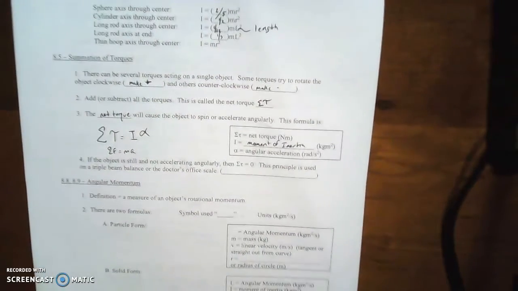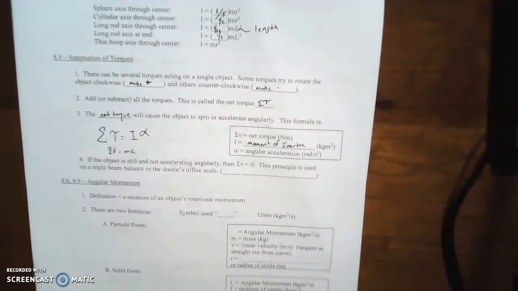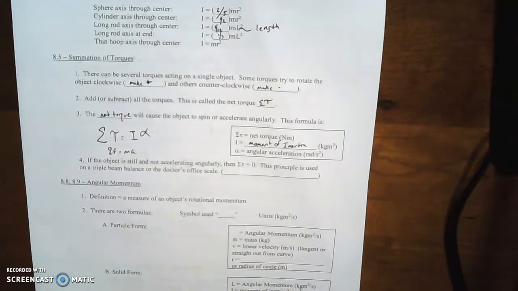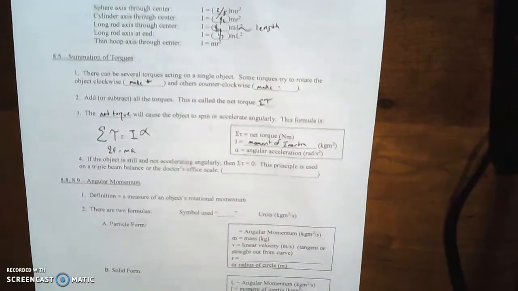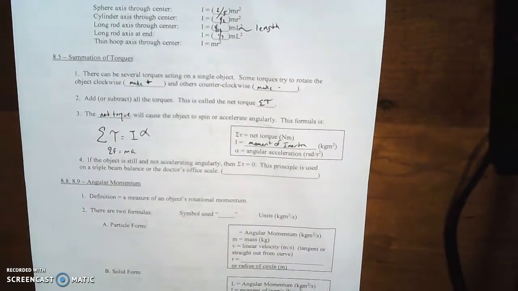Now, just like with linear forces, we can have multiple torques acting on a single object. And just like how forces can be trying to make something go right or left, torques can be trying to pull an object to spin different ways. Traditionally, we make the call that clockwise is positive and counterclockwise is negative. And when we do have multiple torques acting on an object, we add them up. You can add or subtract just like with forces.